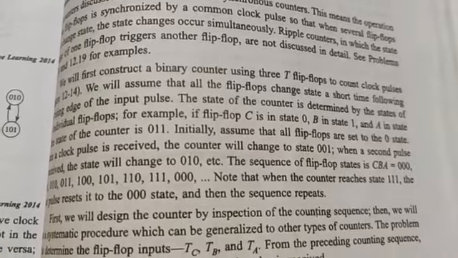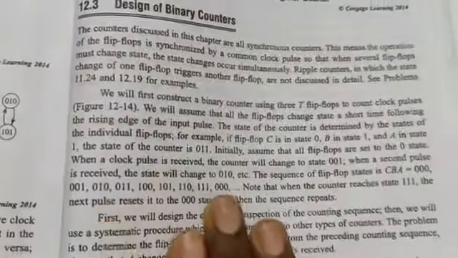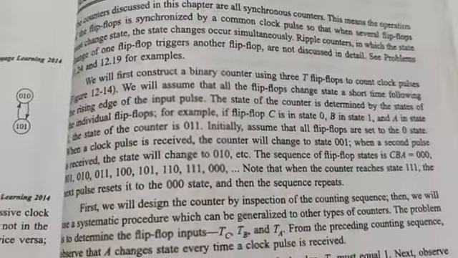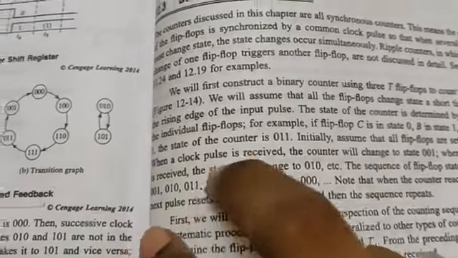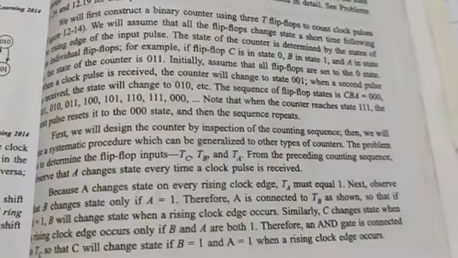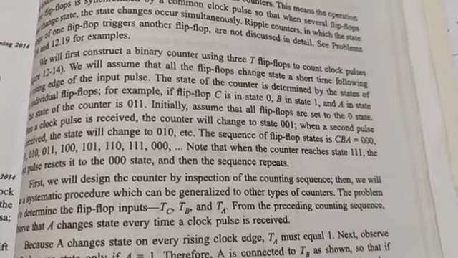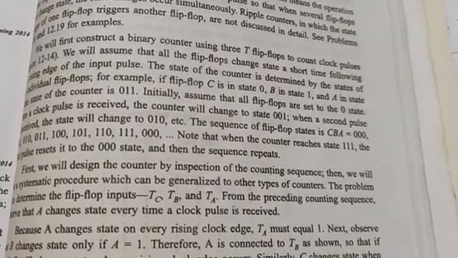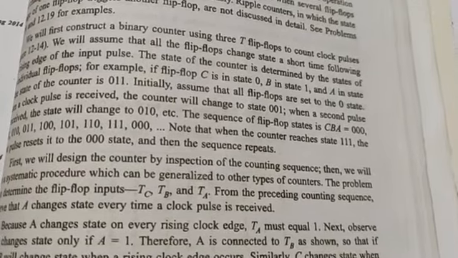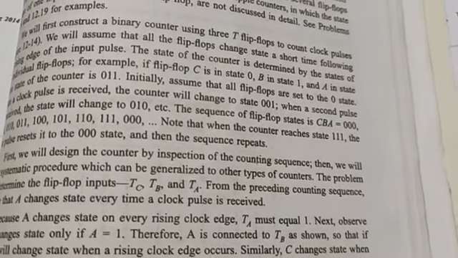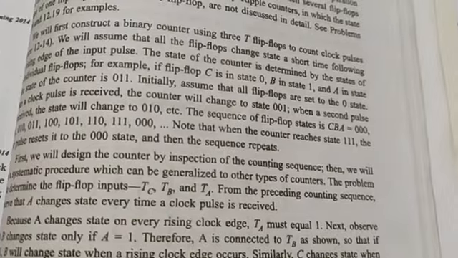Now we shall go with one example. Here we are supposed to construct a binary counter which should display from 0 to 7. We need to construct this binary counter by using T flip-flops. You need to remember how the T flip-flop works.